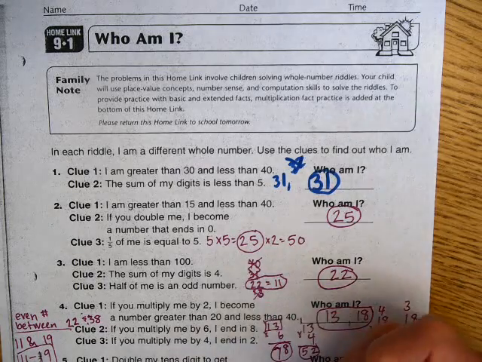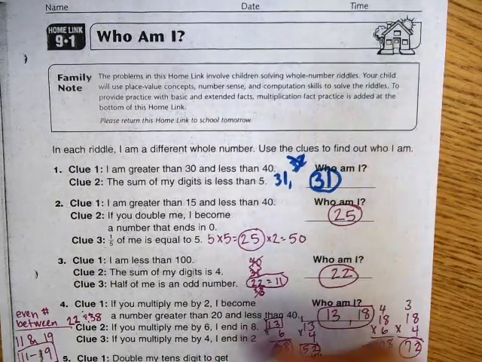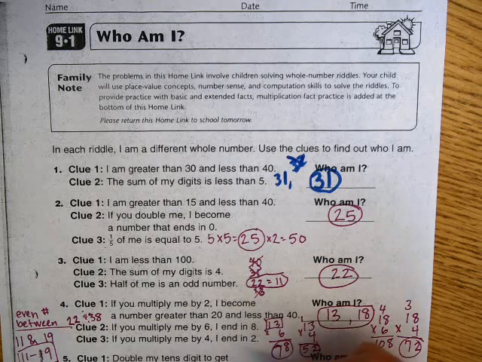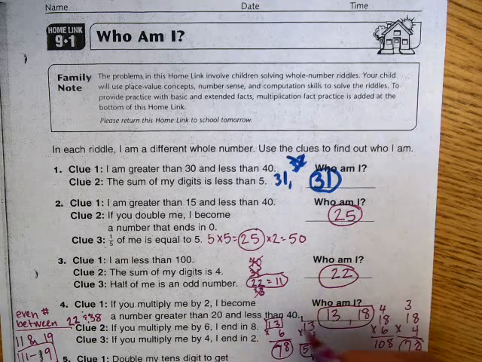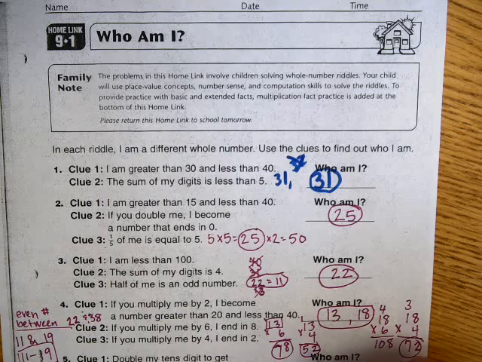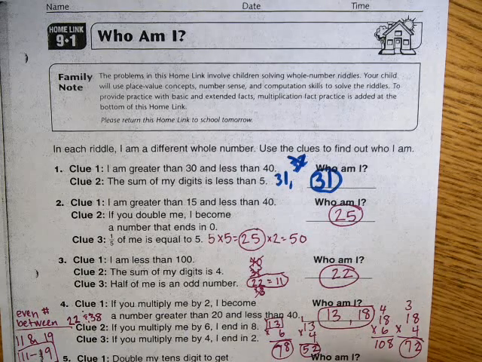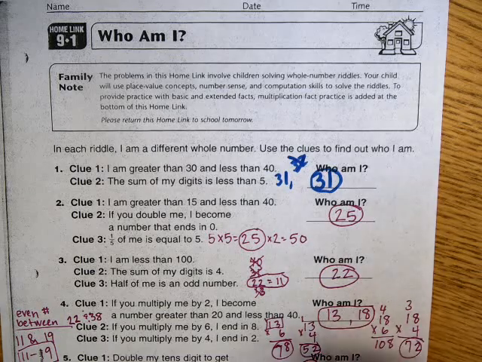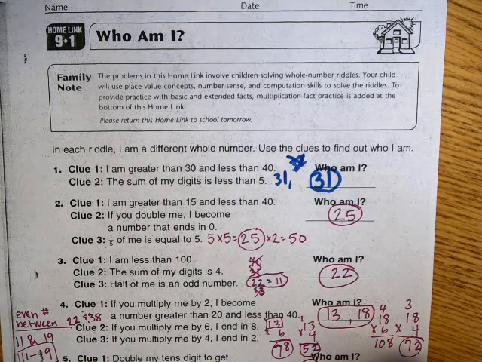For number 5, double my tens digit to get my ones digit. Double me, and I'm less than 50. So we have to try a little bit to see what we can get. Let's try something in the tens first. If I double the tens digit, I get the ones digit, so 1 doubled is 2. And if I double 12, I get 24, and that is less than 50. So you have to just try it out. Let's start with a tens digit that's 2.